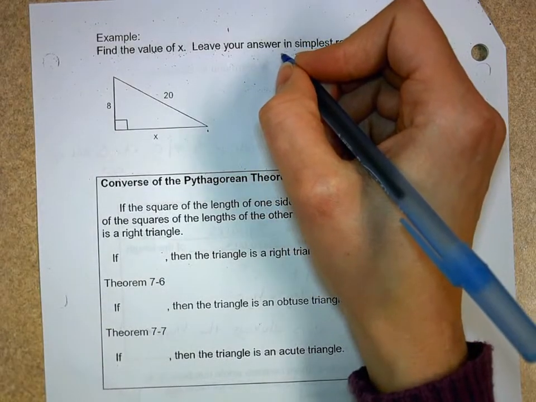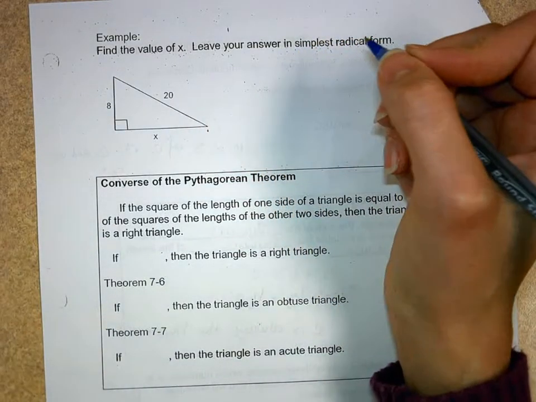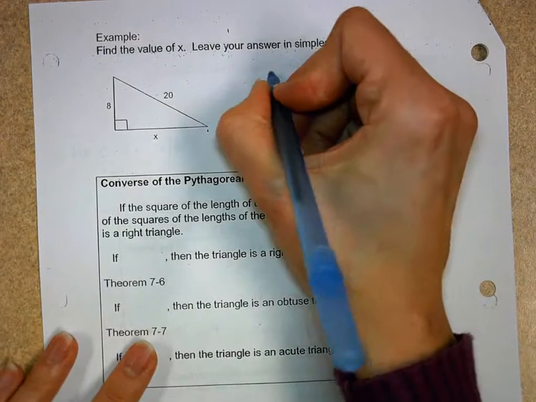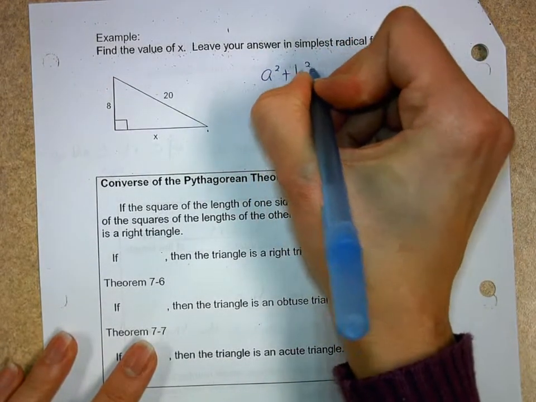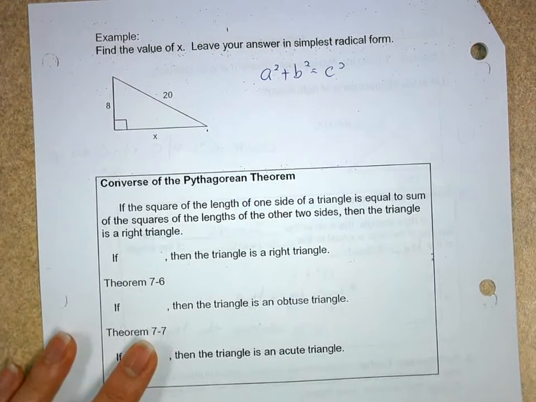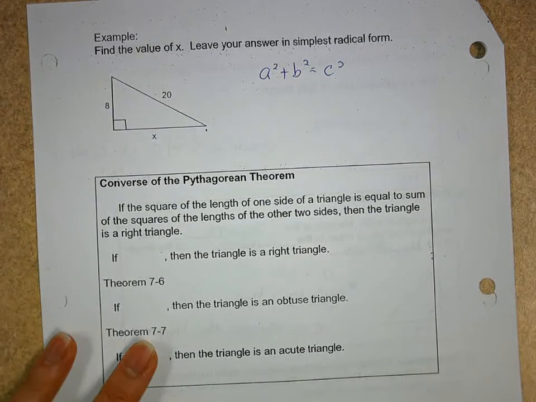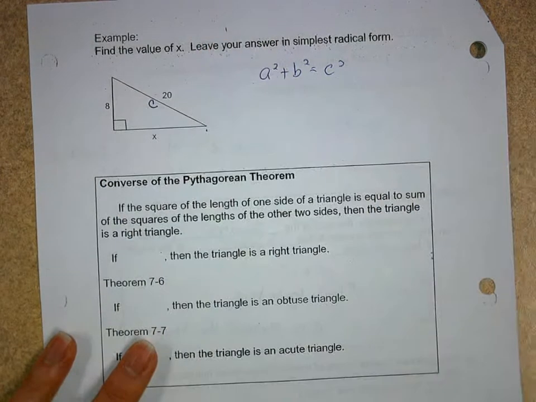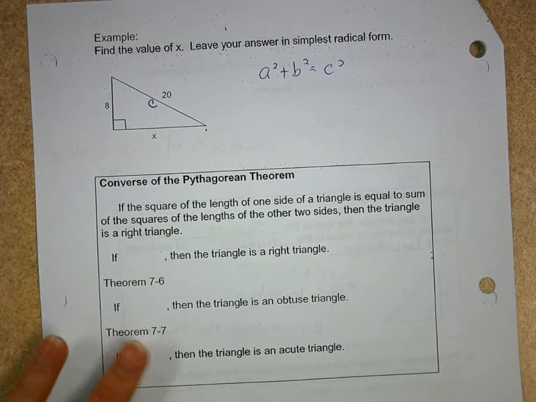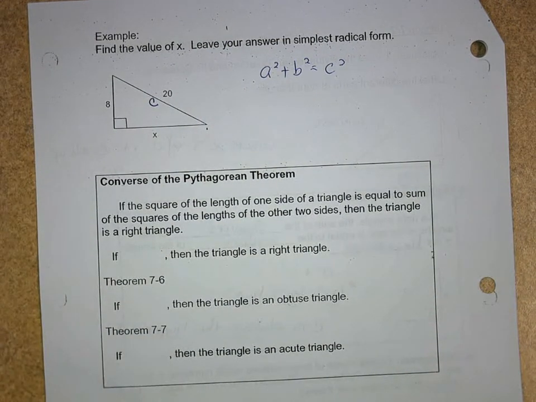So you can go a squared plus b squared equals c squared, and I think I'm going to stay with that just because you guys are used to it. But here's what I want you to do. Which one is the hypotenuse? 8, 20, or x? Okay, so label that as your hypotenuse. It helps you figure it out just a little bit better.